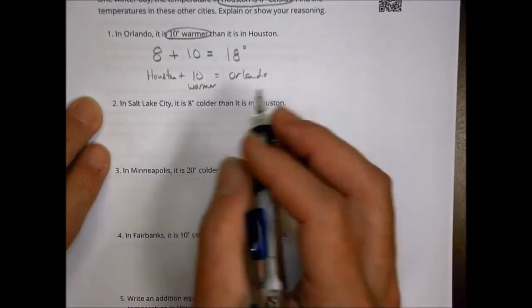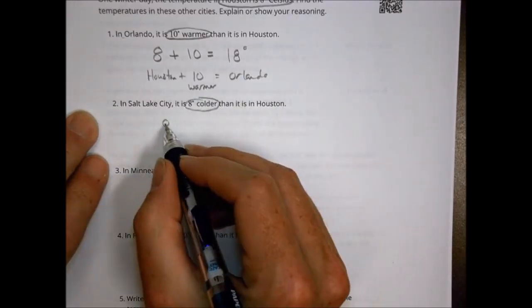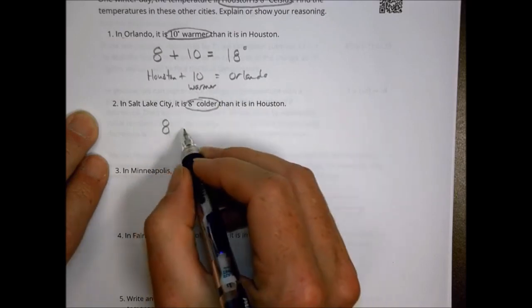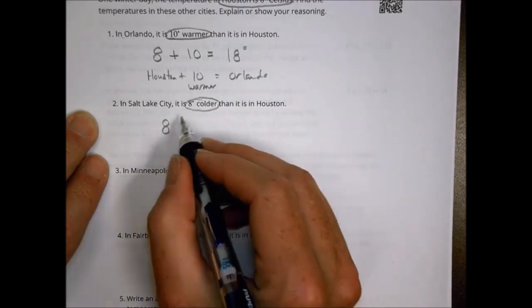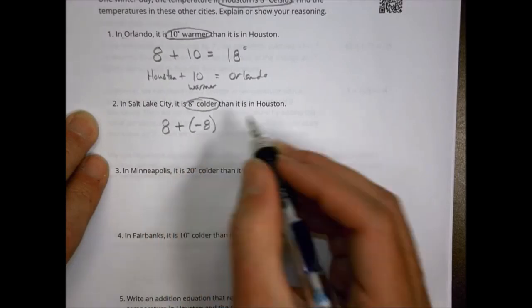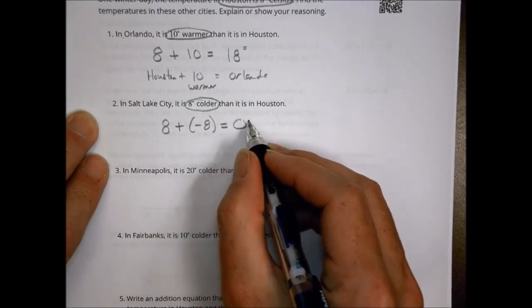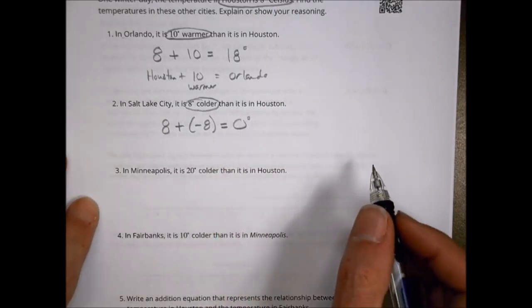Okay, in Salt Lake City, it's 8 degrees colder than it is in Houston. So we're at 8 degrees to start with in Houston, and colder means we're going to take away, right? We can add a negative 8, or we just subtract 8, whichever one you want to think about, and 8 minus 8 is going to be 0 degrees in Salt Lake City.